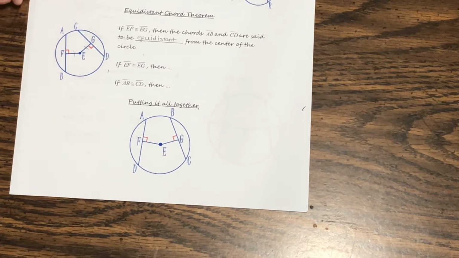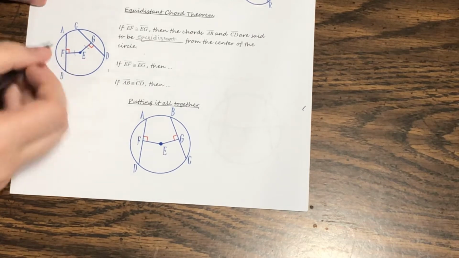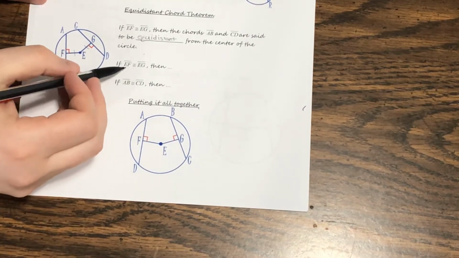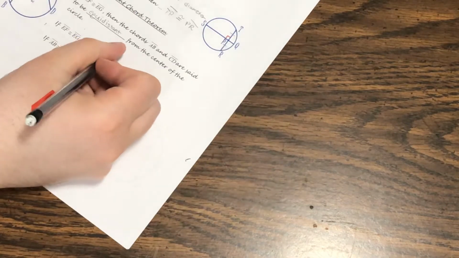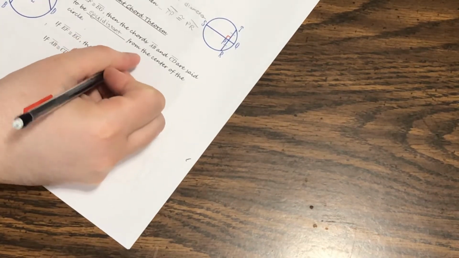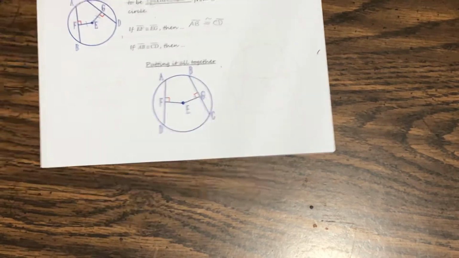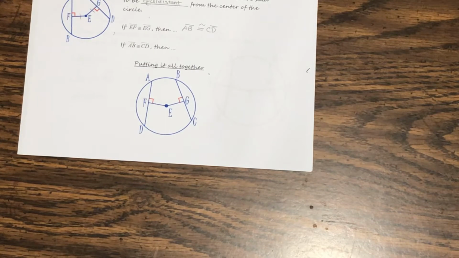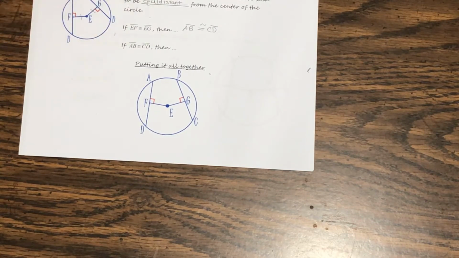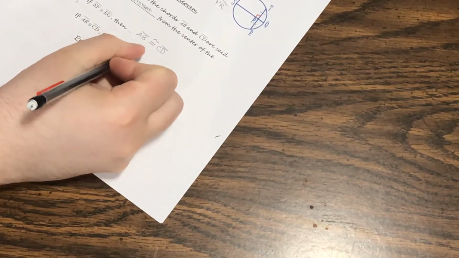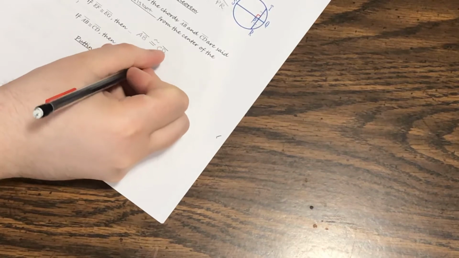So we can say that AB and CD have got to be congruent. And if we have EF as being congruent to EG, we can say that AB is congruent to CD, kind of what we just said. And then if AB is congruent to CD, we can say that these two have to be congruent. FE is congruent to EG.